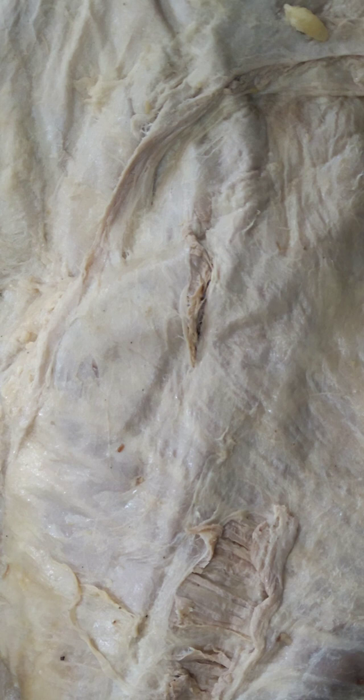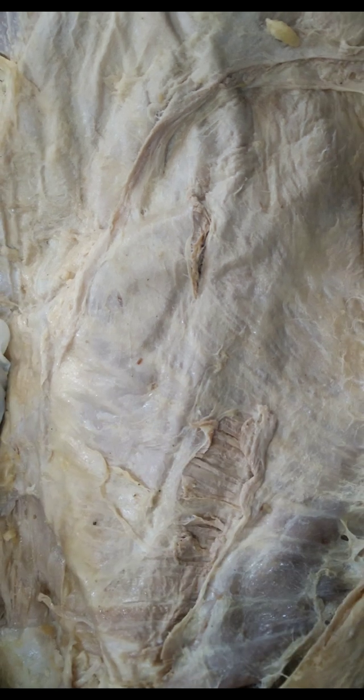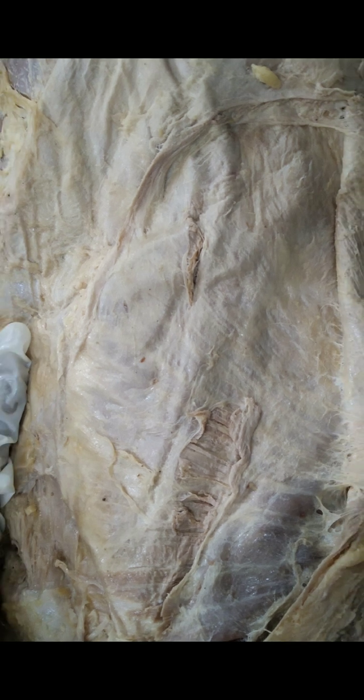The uppermost part of this aponeurosis is attached to the xiphoid process and the costal margin formed by 6th, 7th and 8th costal cartilages. Nerve supply: lower 6 thoracic nerves, the ventral rami of T7 to T12 spinal nerves, and the first lumbar nerve. Action: axial rotation of the vertebral column. So this is in detail about the internal oblique.